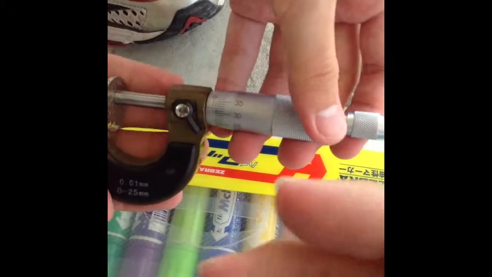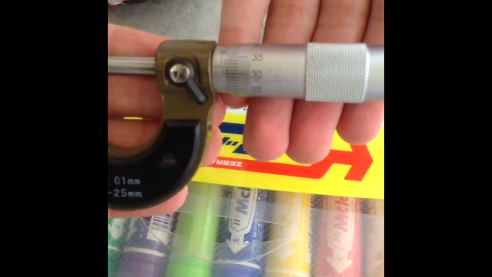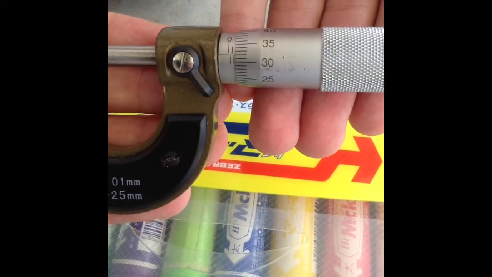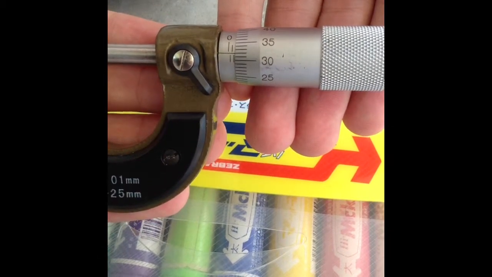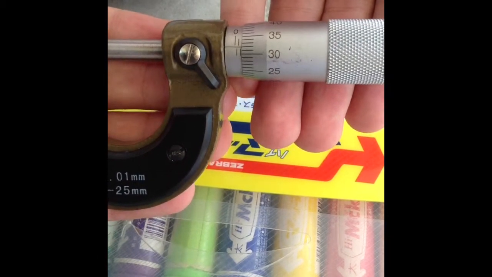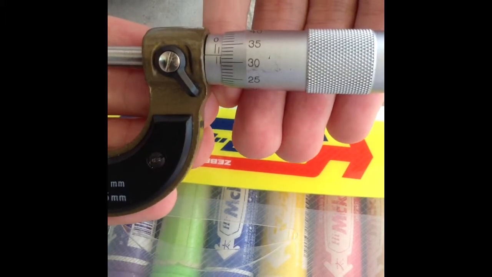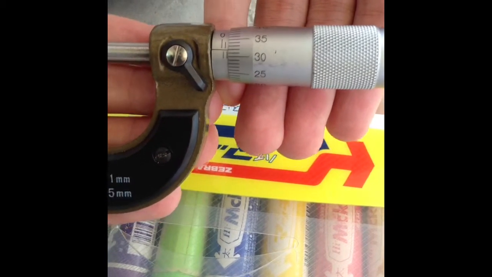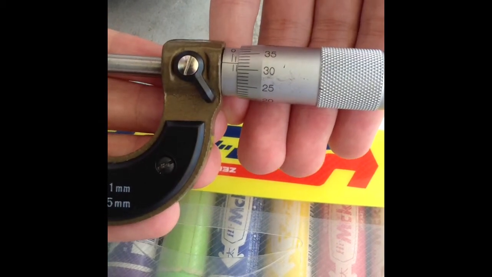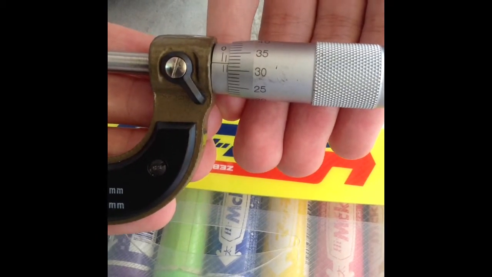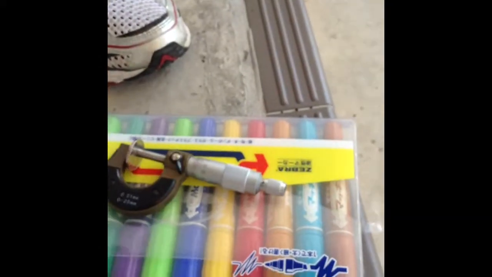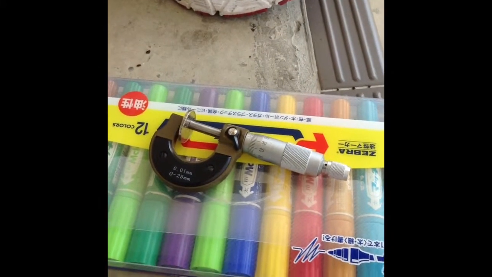Okay. Now we shall read the reading on the vernier, on the main scale. The main scale reads a reading of approximately 1.5 mm, and the vernier scale has a reading of 0.32 mm. Okay, now we shall take the measurement 2 more times to increase the precision.